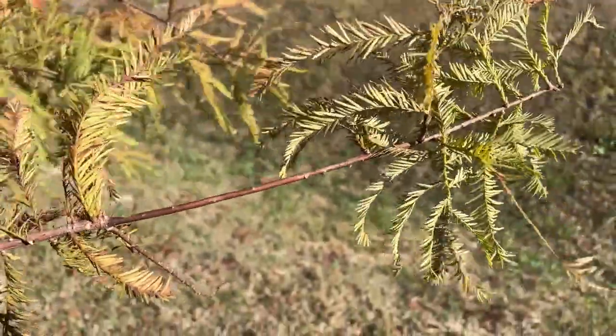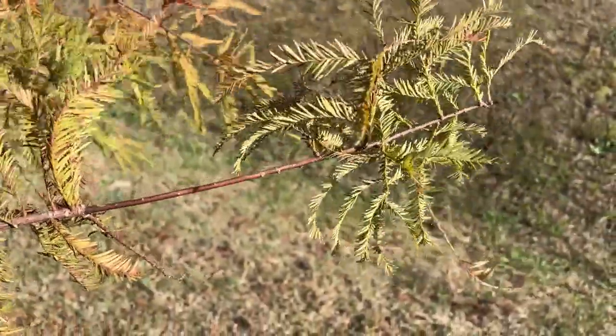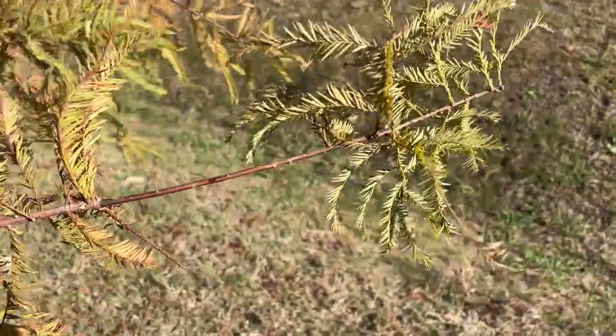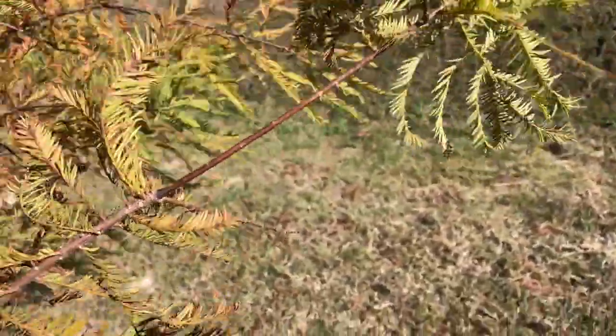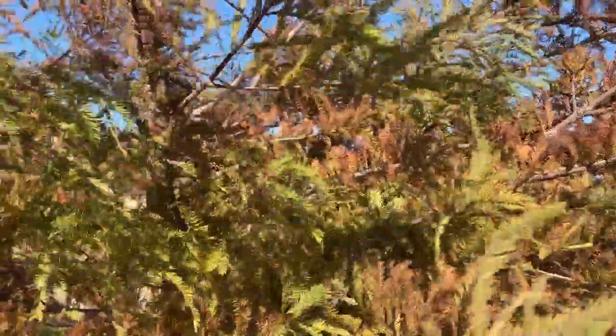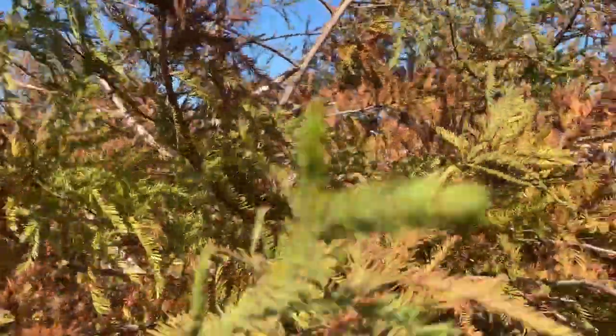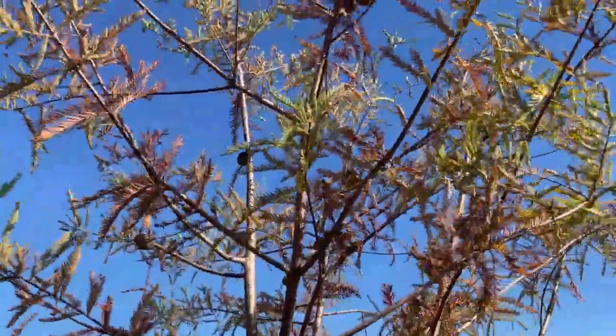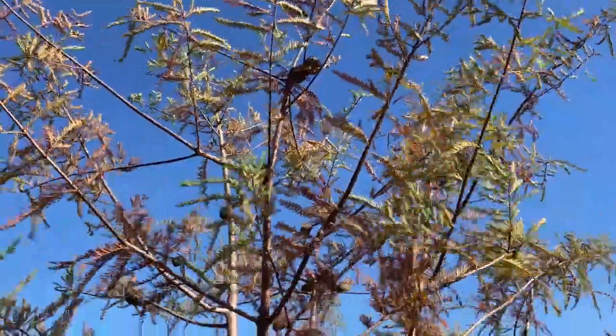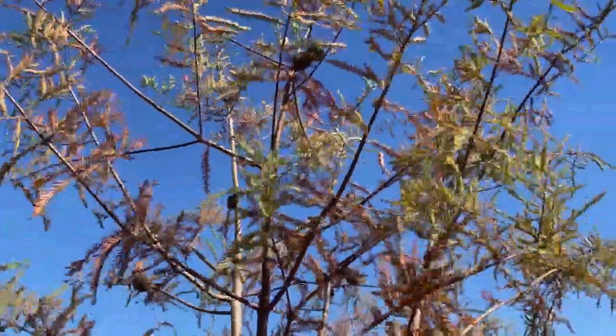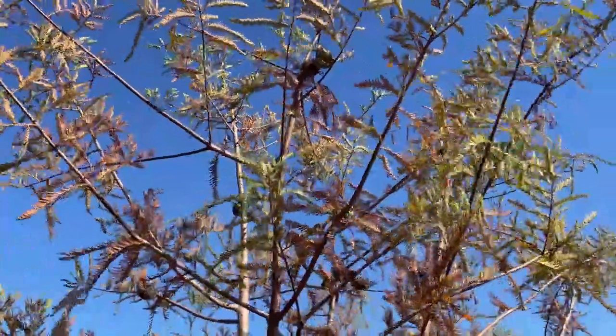And so you see that amount of growth that happened over 1 year, and that's of course on the side branch. And as you look up the tree, you find the main leader, and you probably have a good foot, 18 inches of growth.